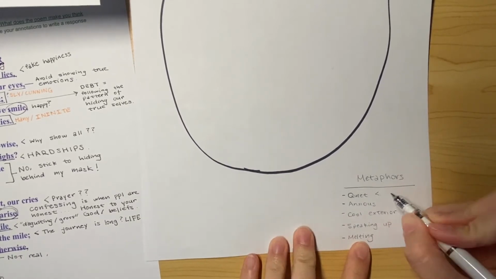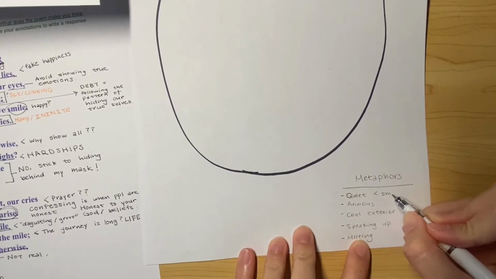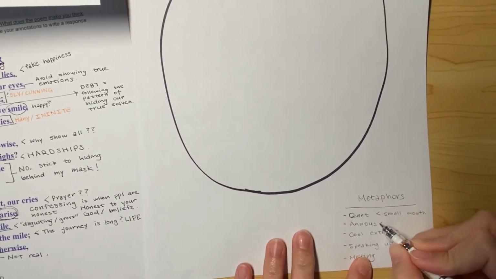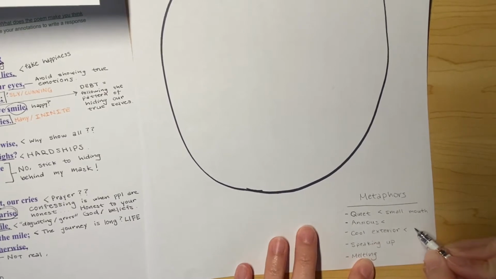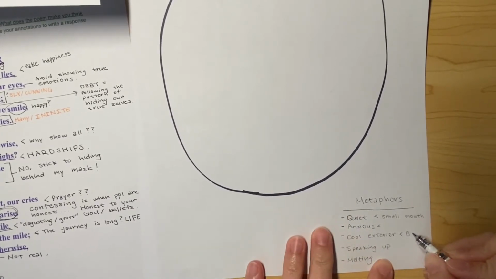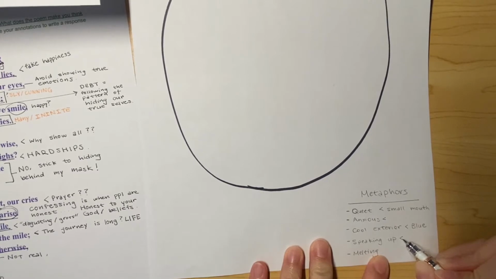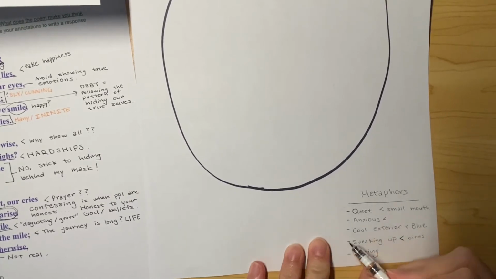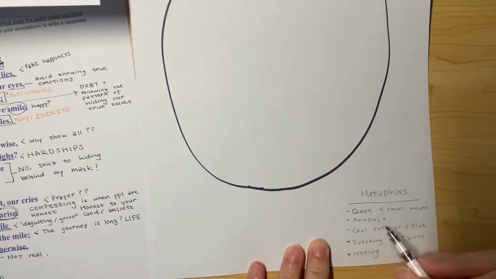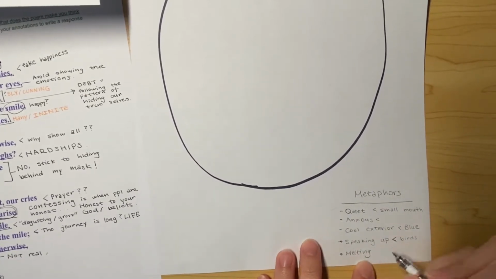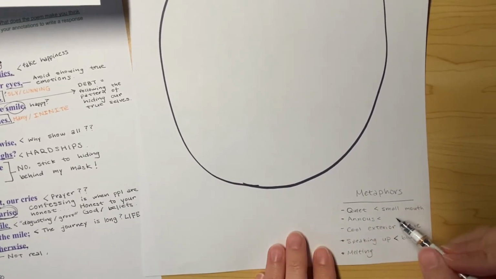So for these, a symbol that I could use for quiet is a small mouth, changing the way that the face is laid out, I think can be an interesting way to do that. I think color for this cool exterior, maybe I could do blue, because that's the first cool color I can think of. Just go with it. Speaking up, I think for this I want to use the symbol of birds flying away, because both of these are moving away from things, my promise to move away from these things. So birds flying away kind of symbolizes moving away from something. Melting is a symbol.